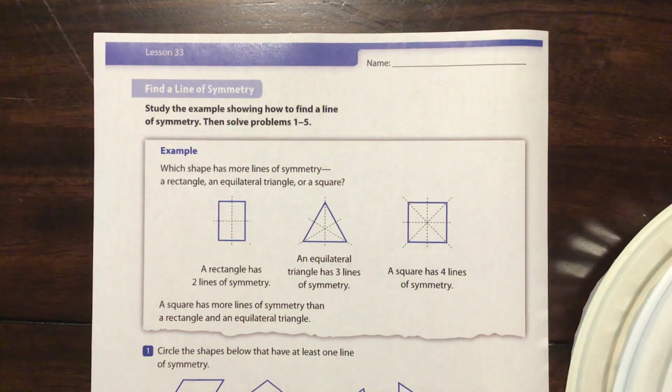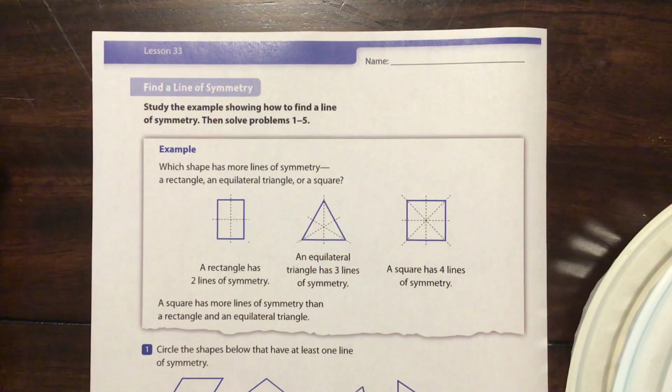Lesson 33. Find a line of symmetry. Study the example showing how to find a line of symmetry, then solve problems 1 through 5. Example: which shape has more lines of symmetry?